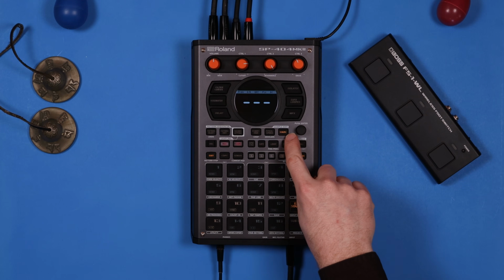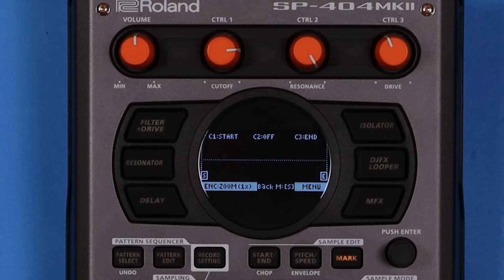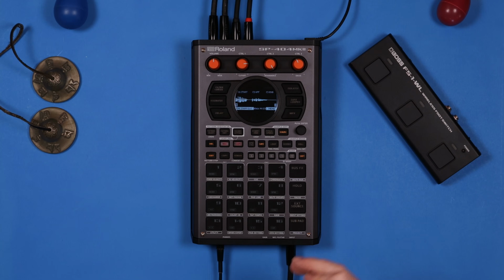Now, you might have noticed something as soon as I started playing. This mark button started to flash. Now, if I press this, this is what's called skip back sampling. Now, the SP-404 is, depending on your settings, it can be always listening, always recording. All right, check this out.